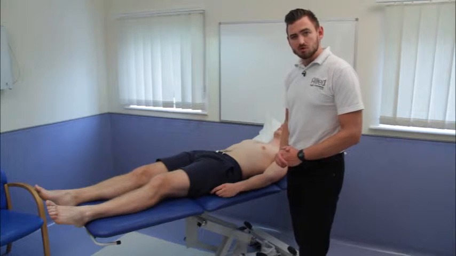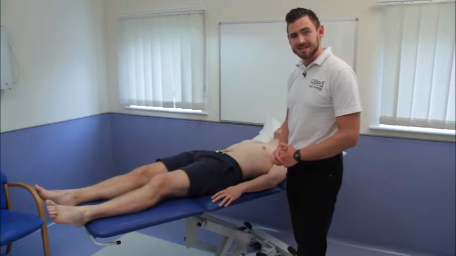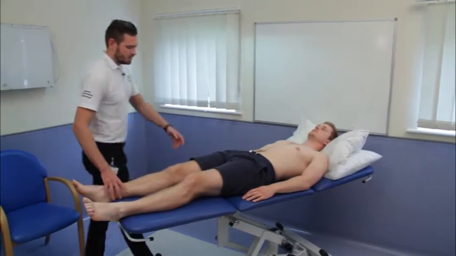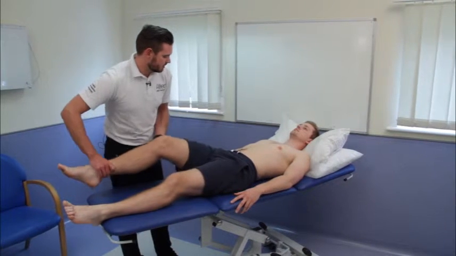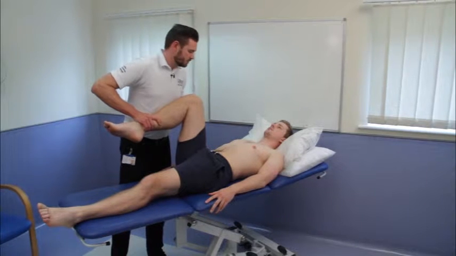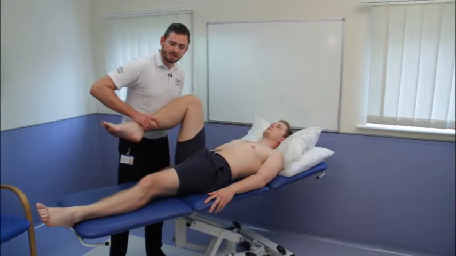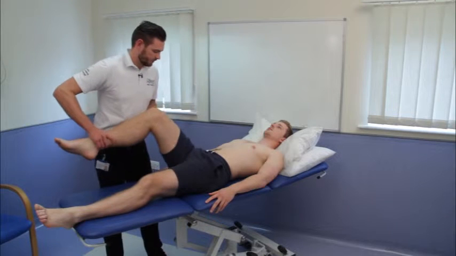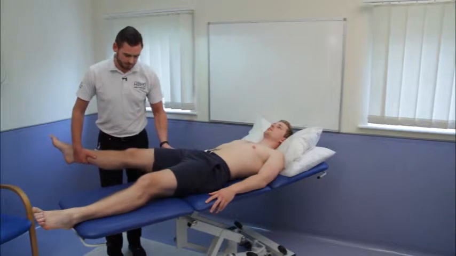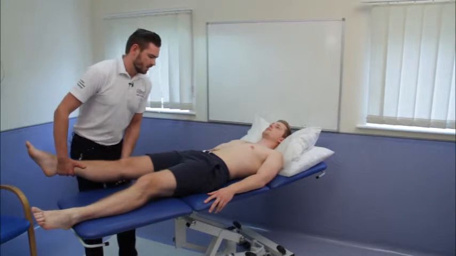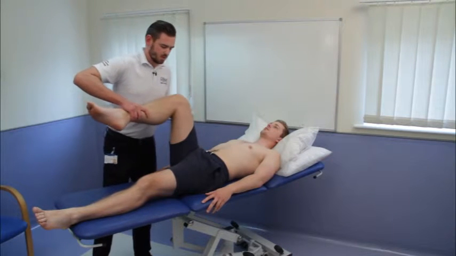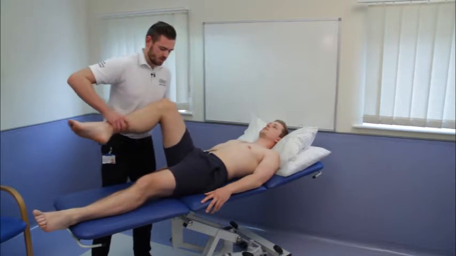If that range of movement was restricted, we would then want to test it passively. Okay, so that would mean taking hold of the leg and just taking it through its range of movement. So we're just going to take it into flexion there, and what you're feeling for is, does it reproduce the patient's symptoms, or is there a stiff end range of movement at all? Okay, and then we can take it out to the side as well, and then up in this position we can test medial rotation and the lateral rotation as well.